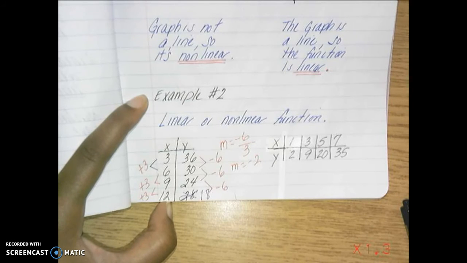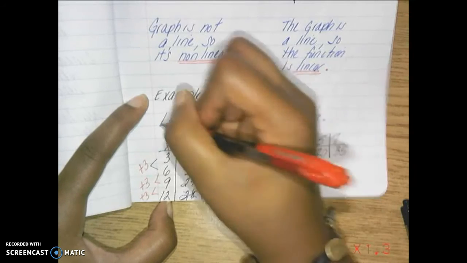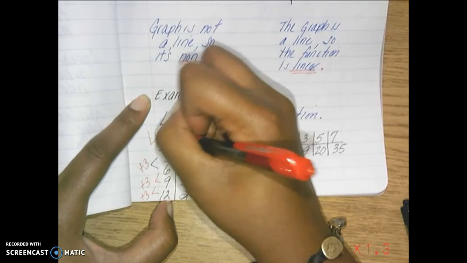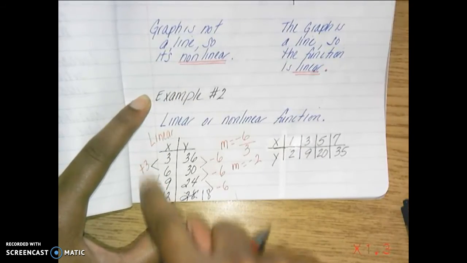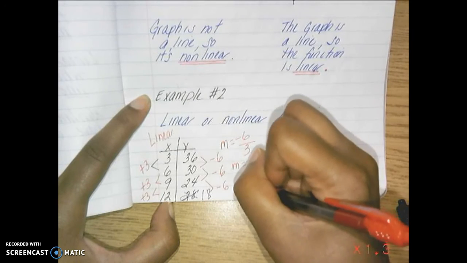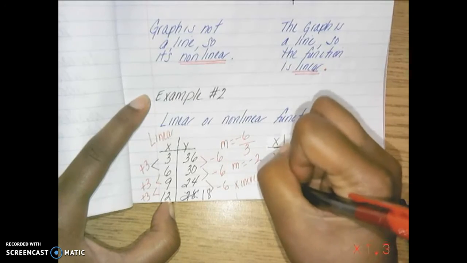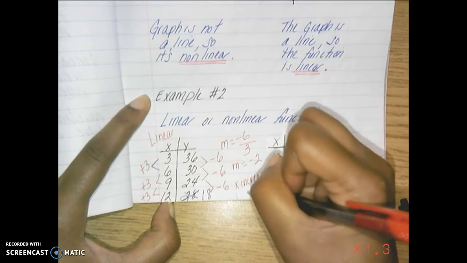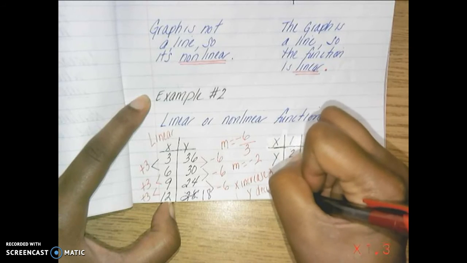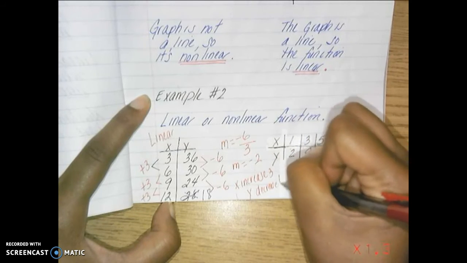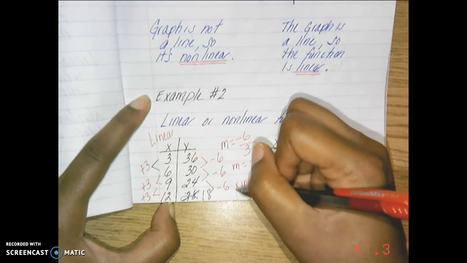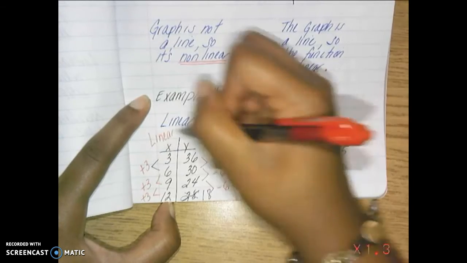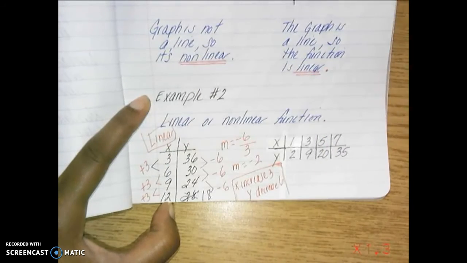As the x increases by 3, the y decreases by 6, and so the rate of change is constant. So we have a linear function because the x's increase by 3 and the y's decrease by 6. That would be our reasoning for calling this function a linear function.